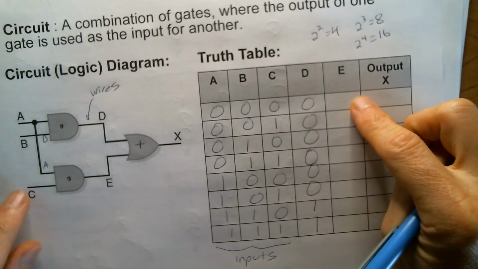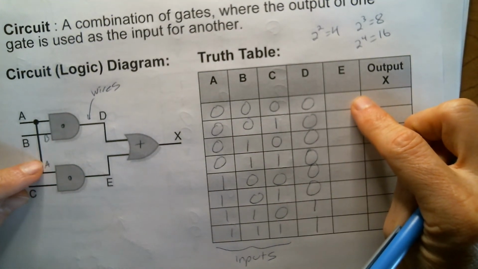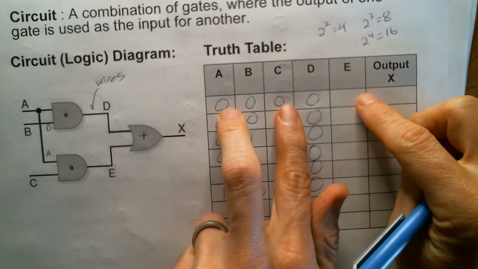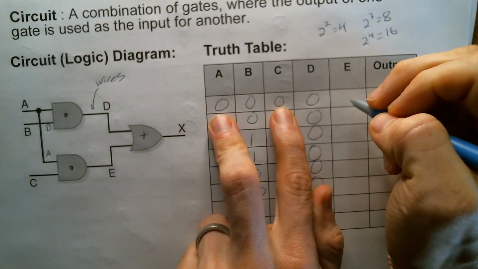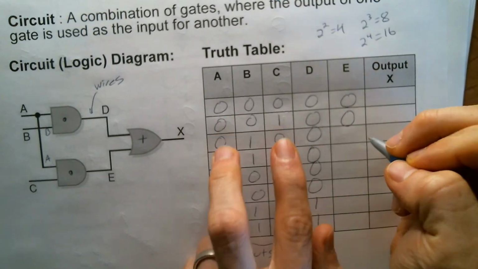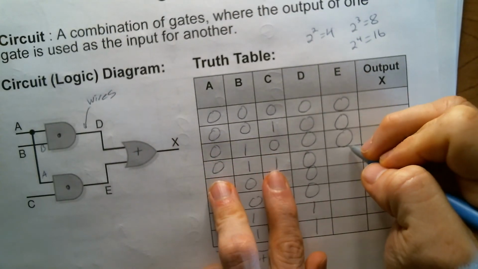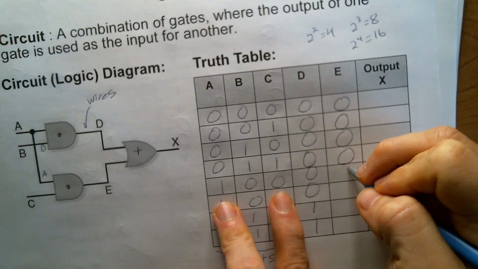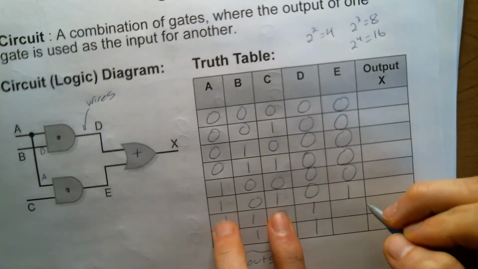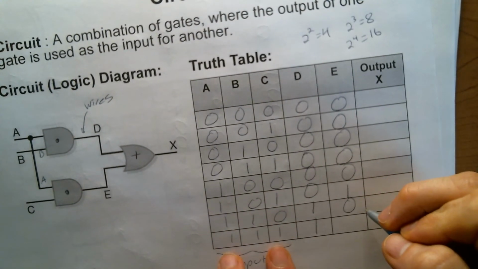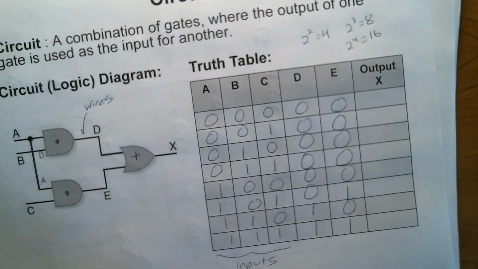E is the output of A and C. So again, we're going to do the same thing. Are they both true? Nope. Nope. Nope. Nope. Nope. Yes. Nope. Yes.